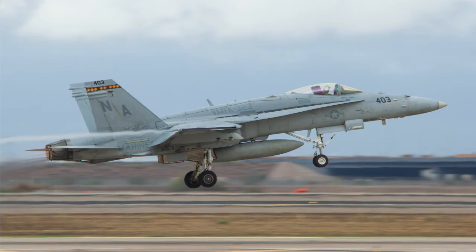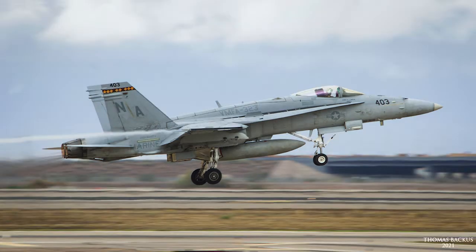So remember that F-18 shot from the last video? By the end of this video, we're going to be able to show you how to go from this to this.